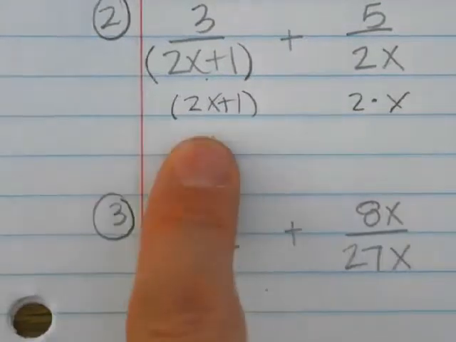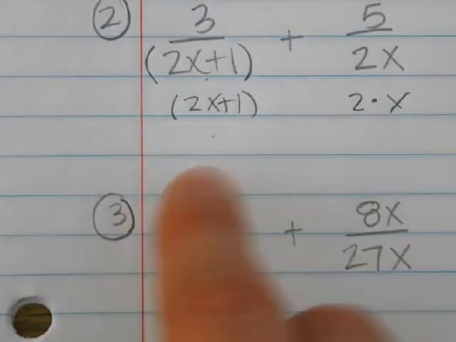Okay? So once we put parentheses around it, we have specific types of factoring we're allowed to use.